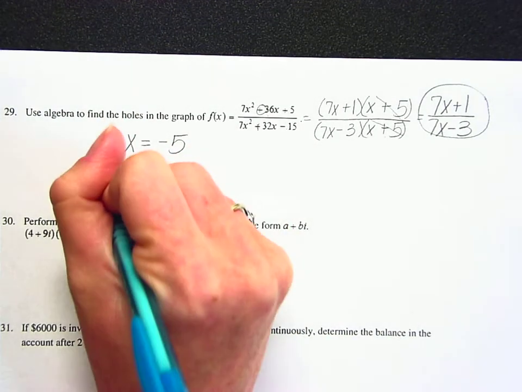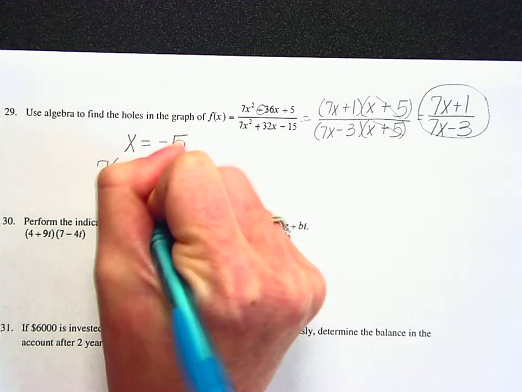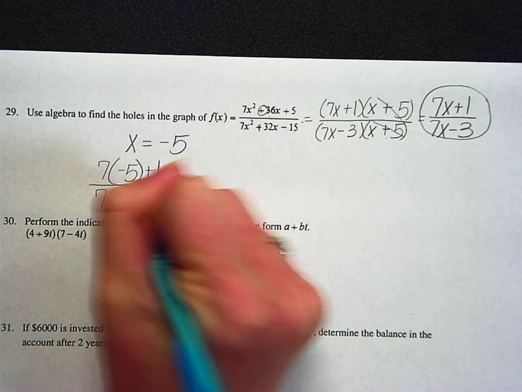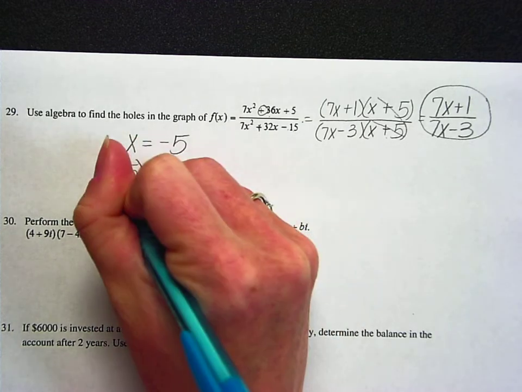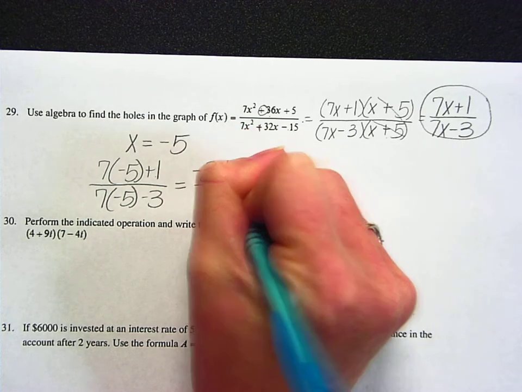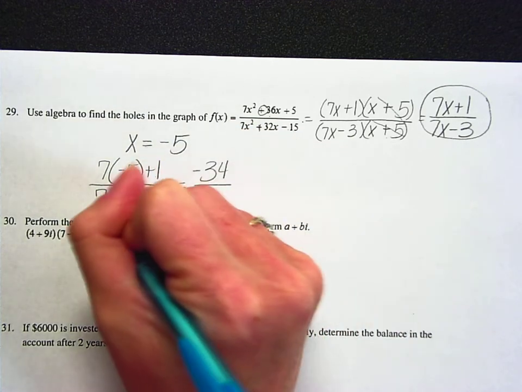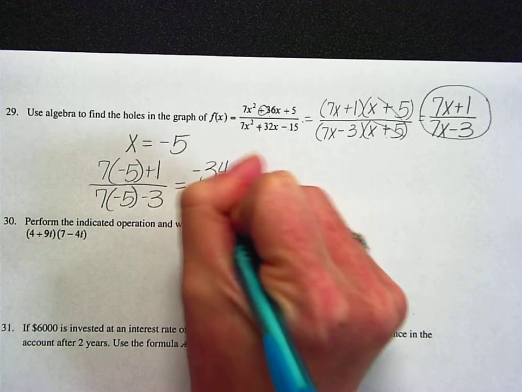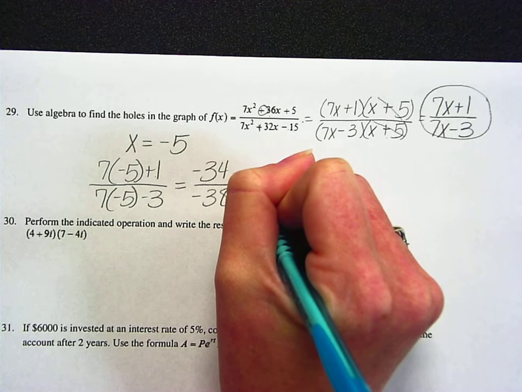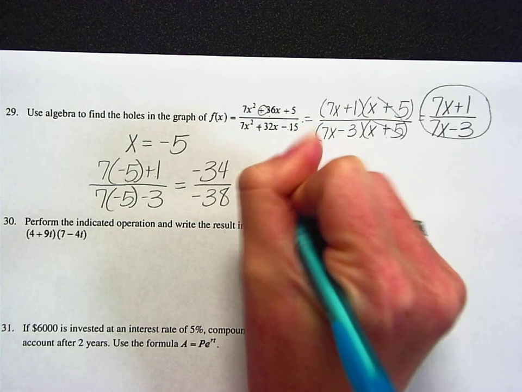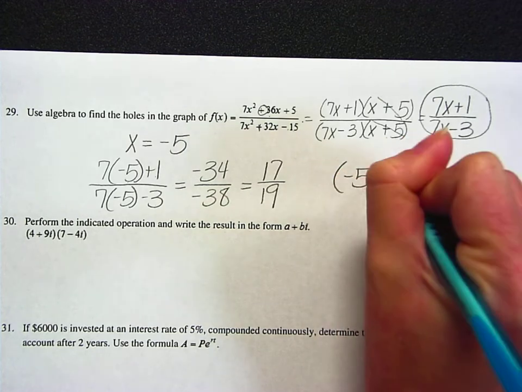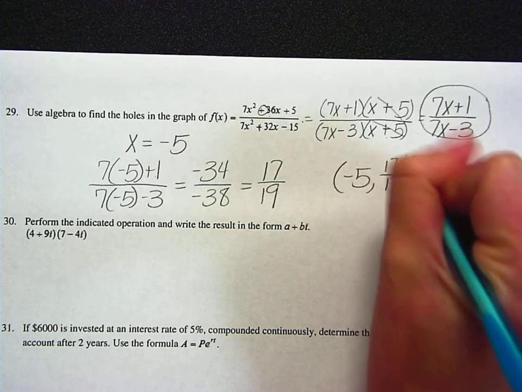All right, so let's go into that. So 7 times negative 5 plus 1 on the top, and on the bottom I'll have 7 times negative 5 minus 3. So that's going to give me negative 35 plus 1, which is negative 34. And on the bottom, negative 35 minus 3 gives me negative 38. And I'm just going to reduce that a little bit. So my negative over my negative becomes a positive, and that's going to give me 17 over 19. So this graph's going to have a hole at negative 5 and 17/19.